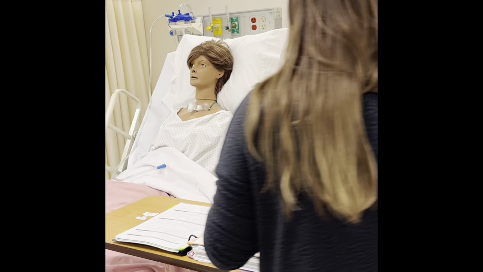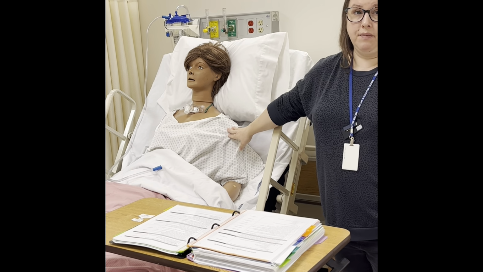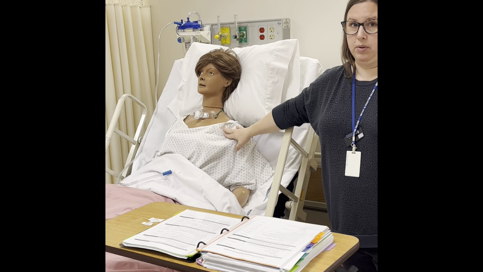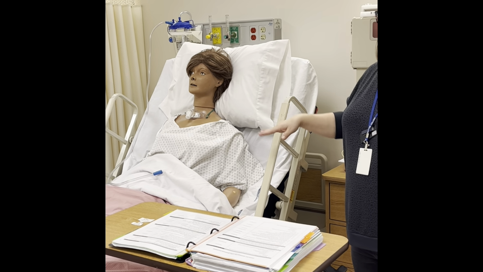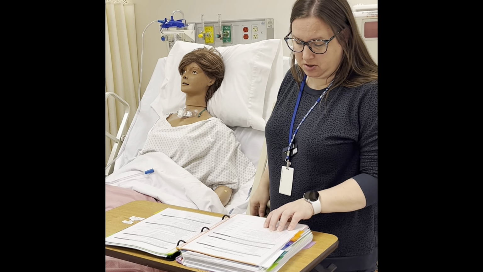Then we want to make sure they're in high Fowlers. I already have her in high Fowlers. I would make sure my patient is in high Fowlers. This bed is a to-do, so just leave her this way. That's why I had it for my students yesterday.